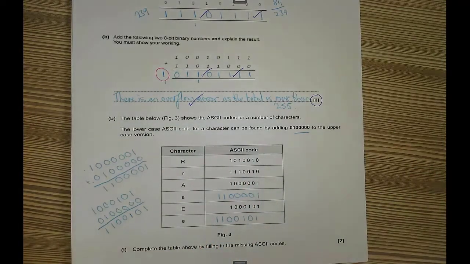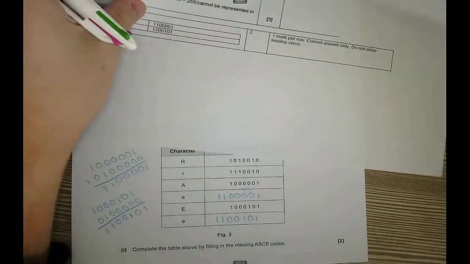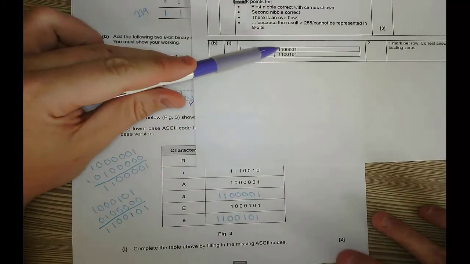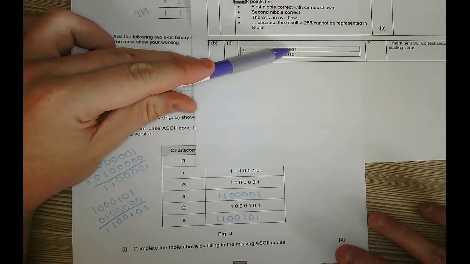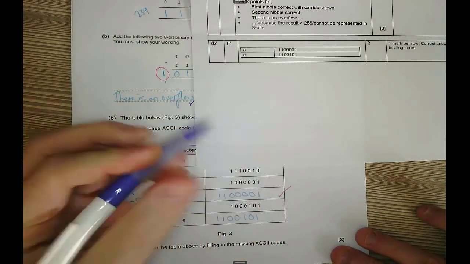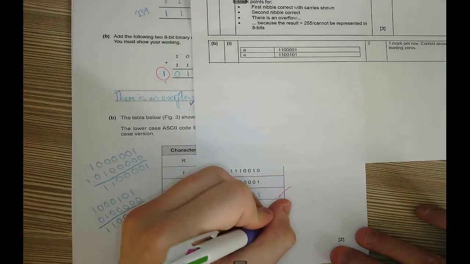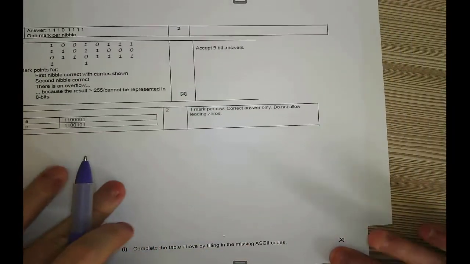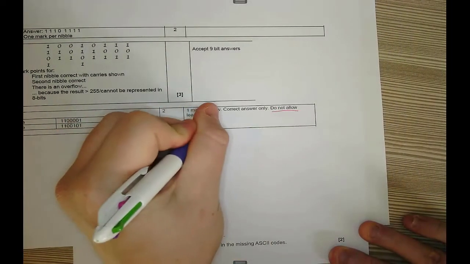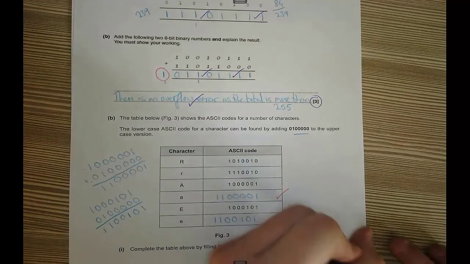Let's have a look at what the mark scheme says. So if we have a look here, hopefully that's visible enough. It says A is 1, 1, 0, 0, 0, 0, 1. So that is 1 mark correct. And E is 1, 1, 0, 0, 1, 0, 1. Second mark correct. Note, in the mark scheme it does say do not allow leading zeros. So do not make it any more bits than it needs to be. And there we have it. Full marks.